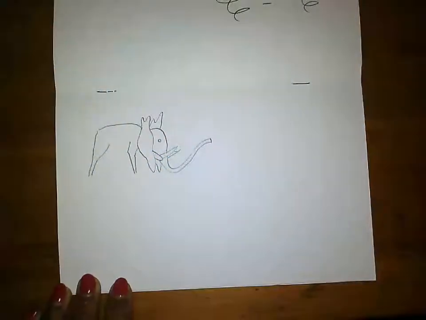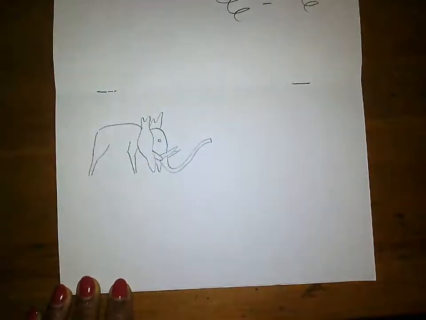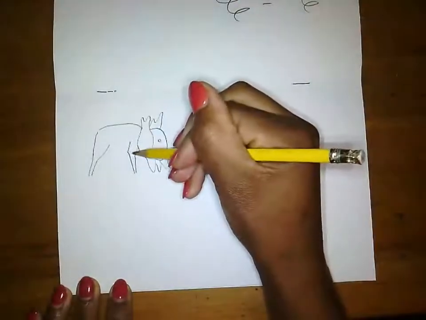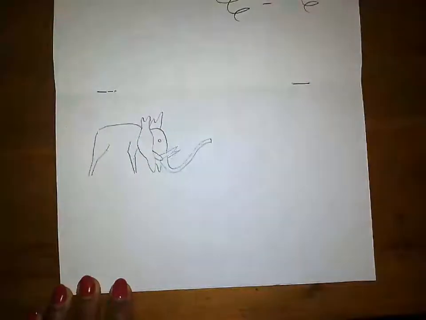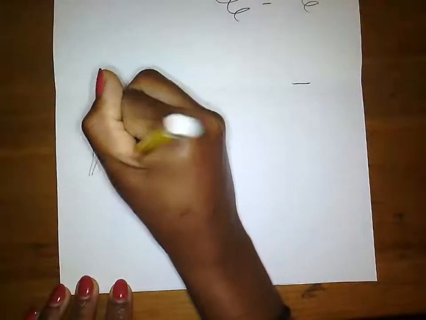You'll notice whenever we add arms and legs, I start wide and I taper the lines in. Sometimes I draw the shapes. You could imagine this as a rectangle. You could imagine that as a triangle. The belly of the elephant.